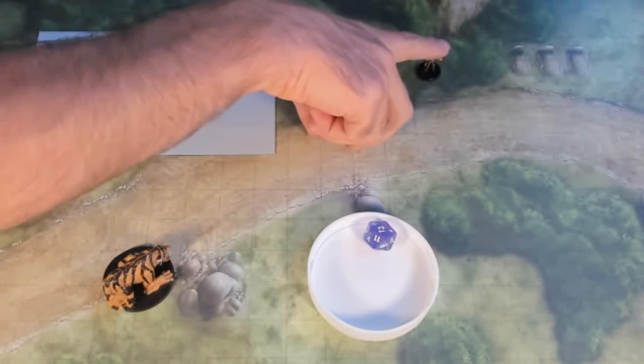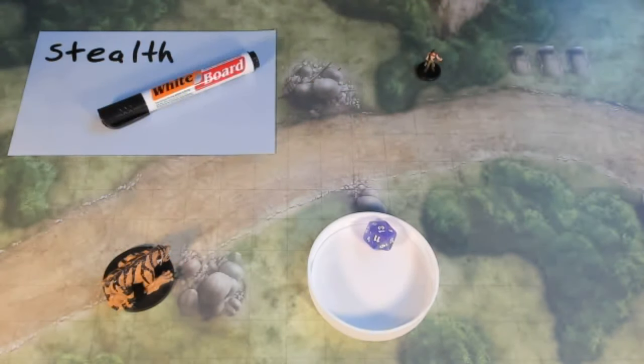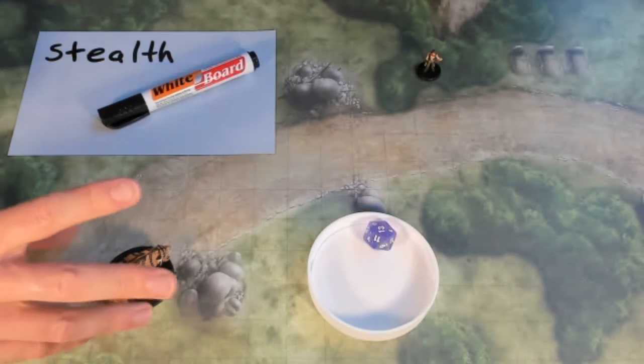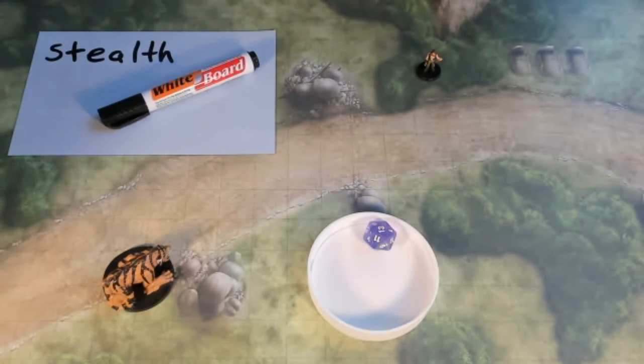Our bard is over here. Now this bard is supposed to be a half elf. Bear with me, I know the miniature doesn't look like a half elf. I've got my 20-sided dice to roll, and I've got here a little scenario. We've got a tiger who is making their way along the King's Road, and the bard, for whatever reason, has managed to actually spot the tiger coming and has decided to make a stealth check.